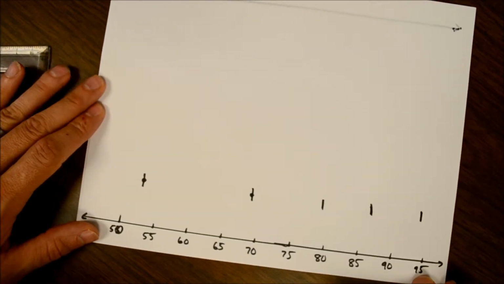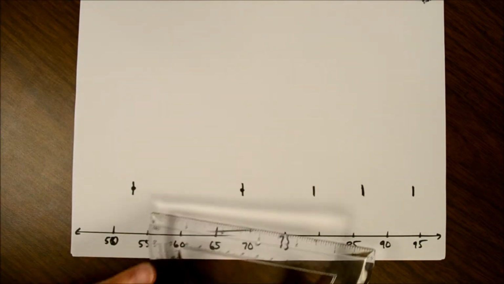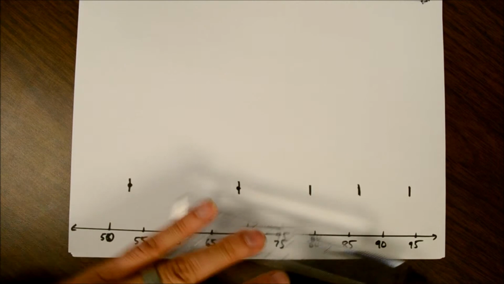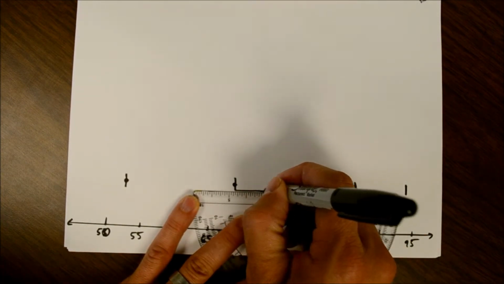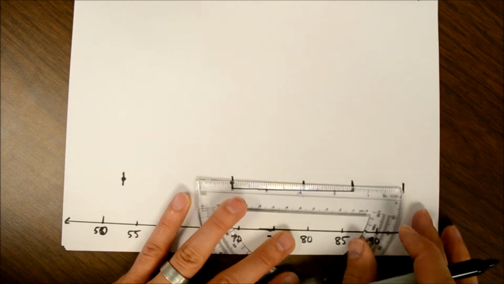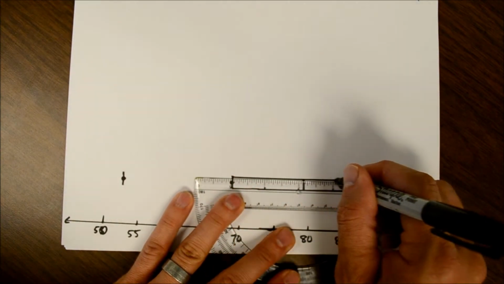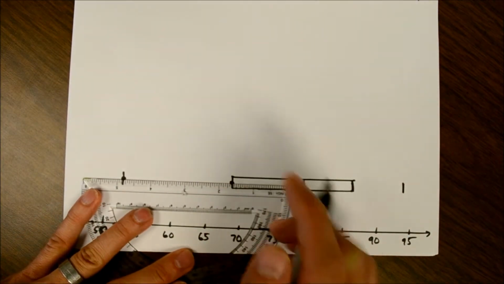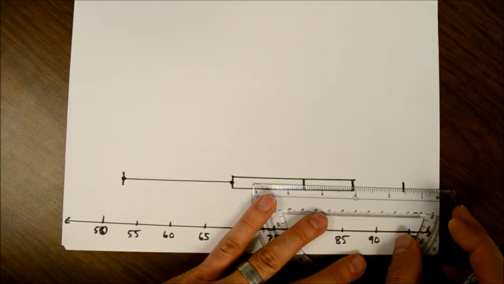The key to creating this box and whisker plot is to remember it's a box and whisker plot. And so the middle 3 right here are going to create the box. And then the last 2 are going to create the whiskers. Hence the name box and whisker plot.